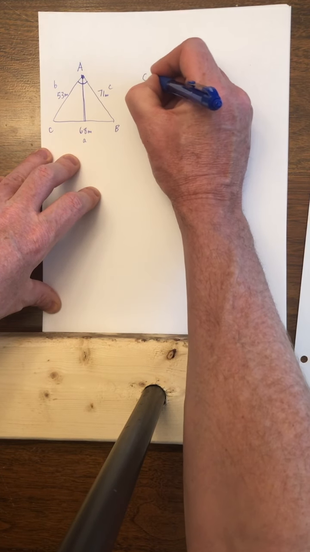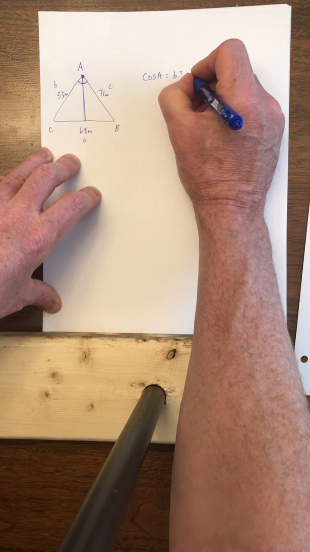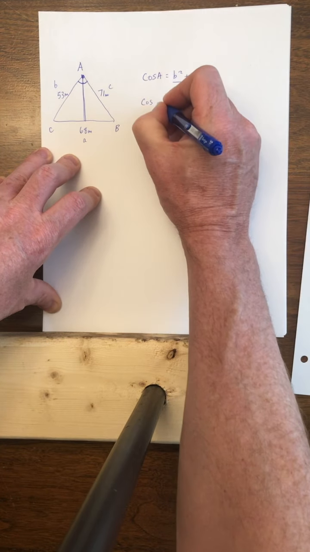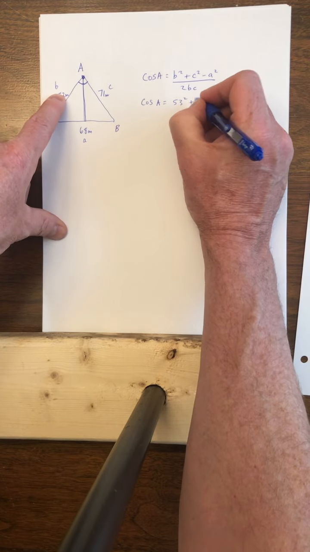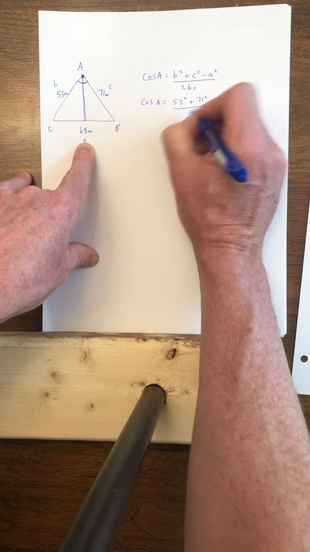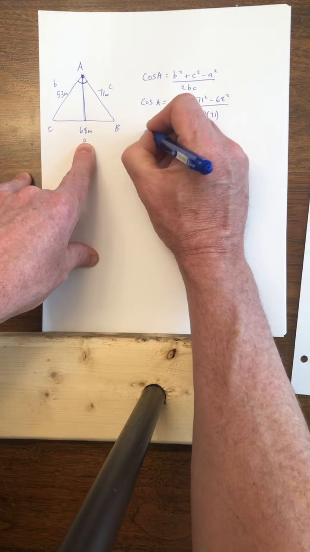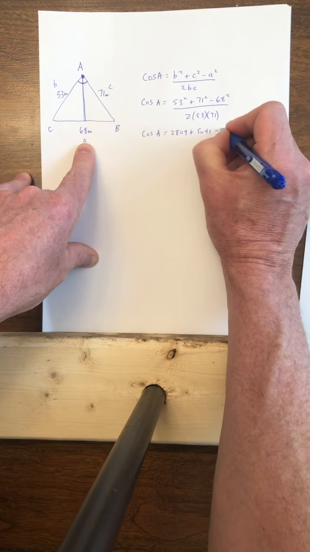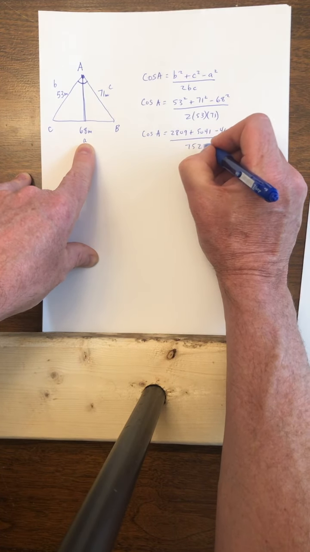So our rearranged formula here, since we're trying to find cosine A, and that's equal to B squared plus C squared minus A squared all over 2 times B times C. Cosine A is equal to 53 squared, so that's B. C is 71 squared, and A is 68 squared over 2 times B times C. Cosine A is 2809 plus 5041 minus 4624. And we'll divide that up by 7,526.